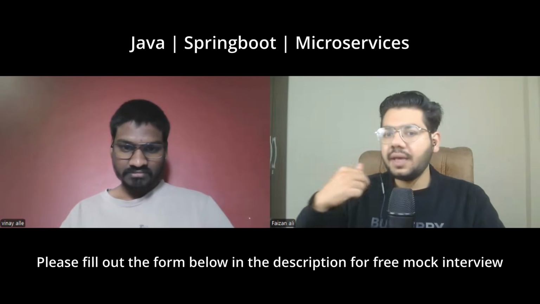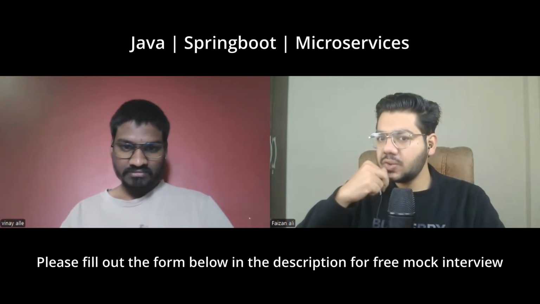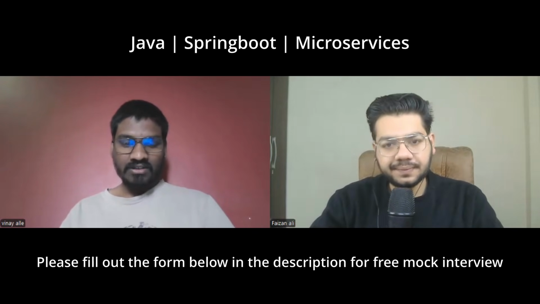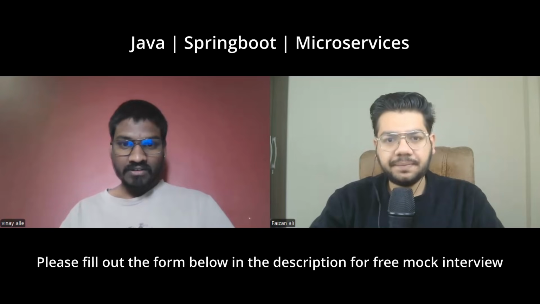Where are static variables stored? Static variables are stored in the main memory. Main memory, or the method area, right? Yes. And in the method area, inside the metaspace.